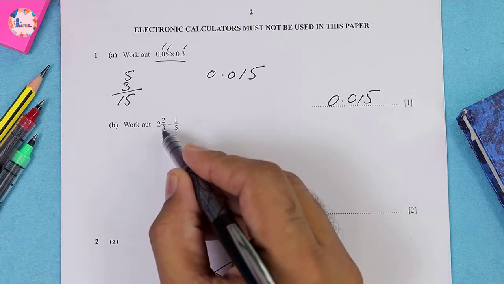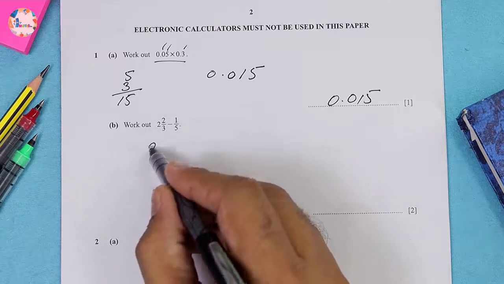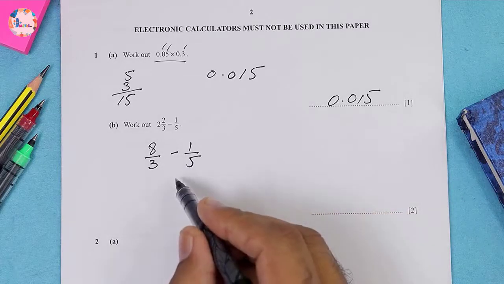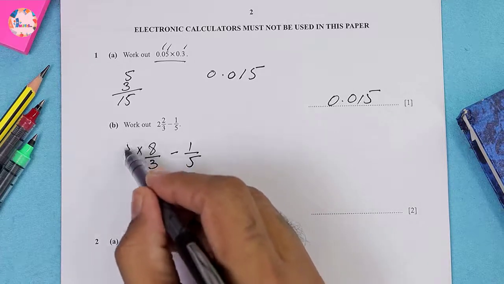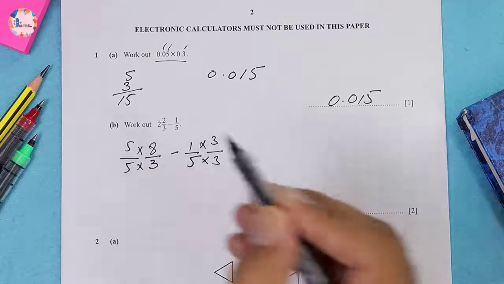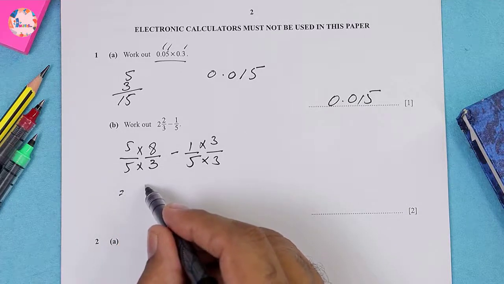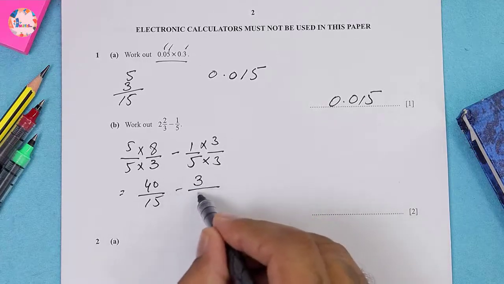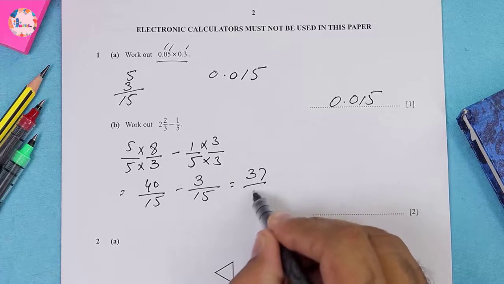Similarly, we have to work out this mixed fraction. So we can open this, we can simplify this. 3 into 2 will be 6, 6 plus 2 will be 8. So 8 by 3 minus 1 by 5. Now we can equalize the denominators. We can multiply this side by 5 and this side by 3, and this will be equal to 8 5s are 40 divided by 15, minus this will be 3 over 15. So this is equal to 37 over 15.